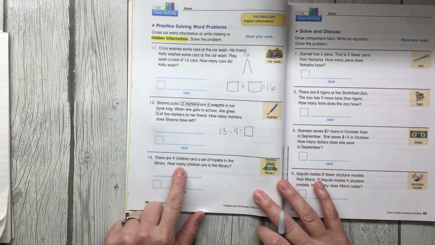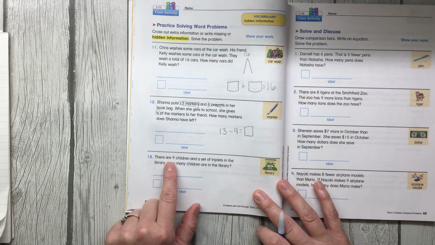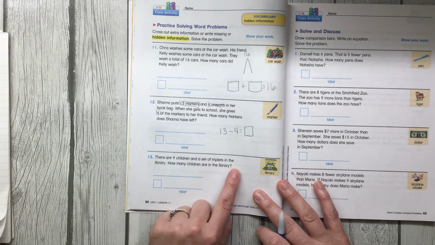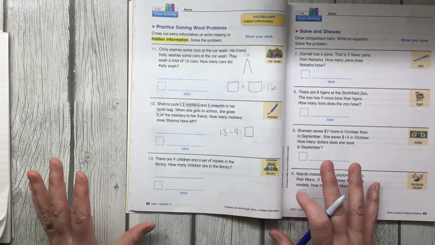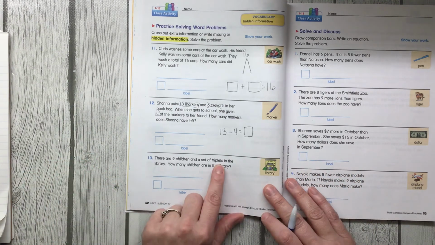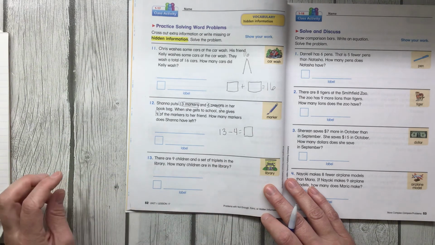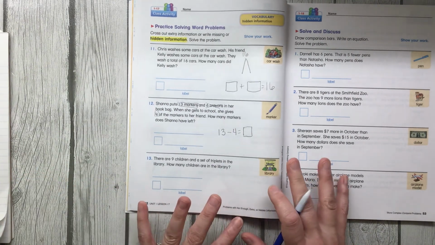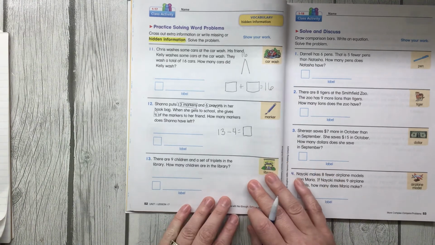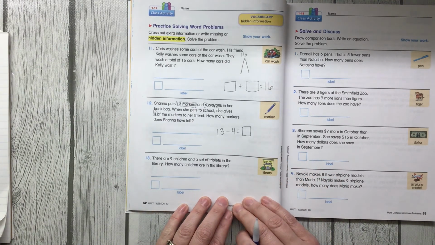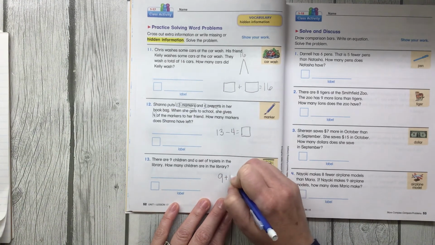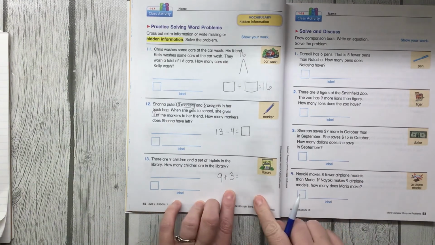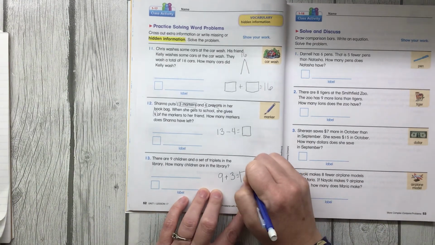There are 9 children. Oh, here it is. There are 9 children and a set of triplets in the library. How many children are in the library? The information that's hidden is they expect us to know what it means to have a set of triplets. Triplets means it's like twins, but there are 3 kids that were born at the same time, that are brothers, sisters, or brothers and sisters. So we have 9 children in the library plus a set of triplets, so we have 9 plus 3. Go ahead and solve that one.